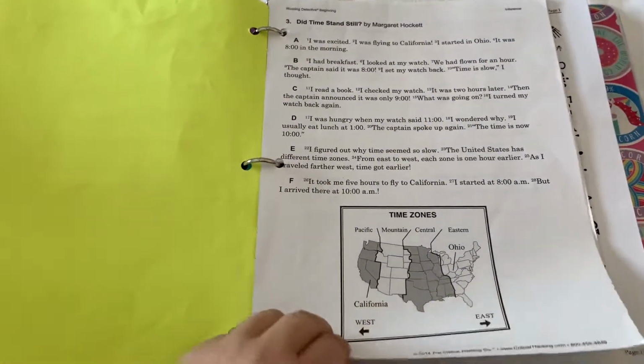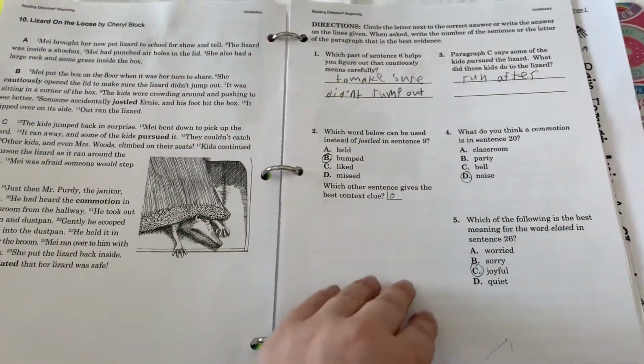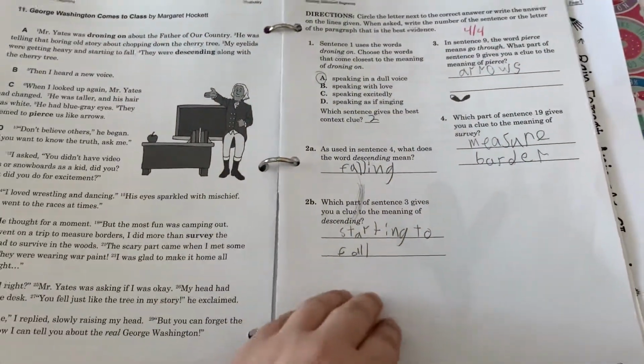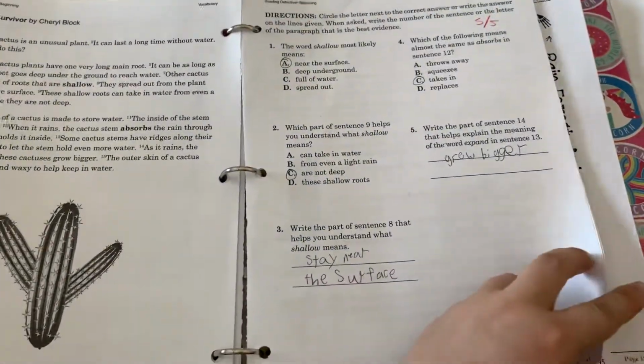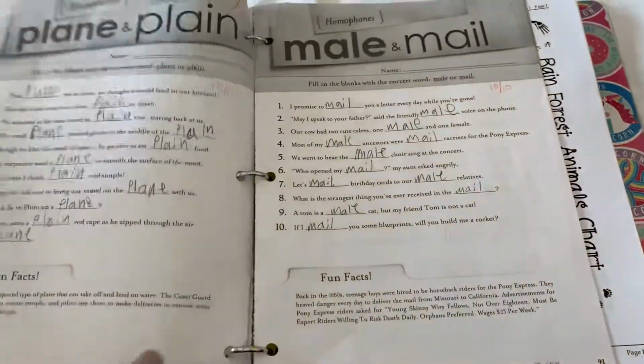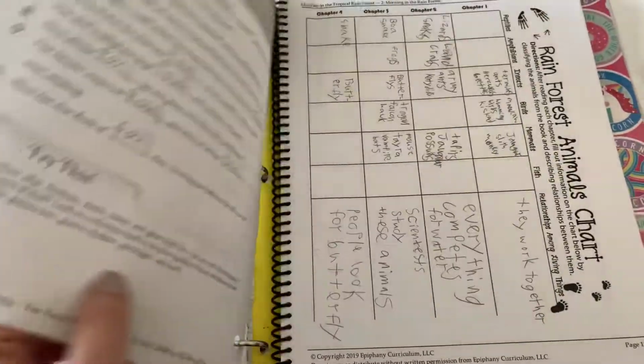All right, Reading Detective. I think that was a page we missed earlier on inference, but we did more on vocabulary this round. So she did a good job on that. She didn't need too much help. And then we did our homophones again. Homophones for piece versus peace, plain versus plane, male versus mail, and a few others.